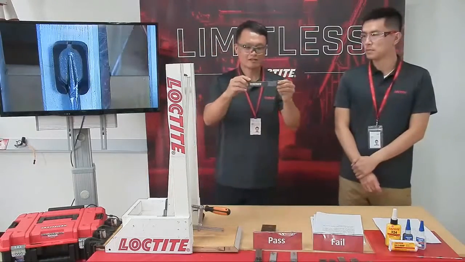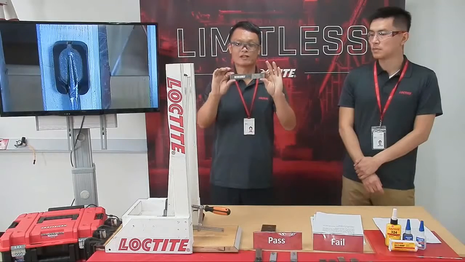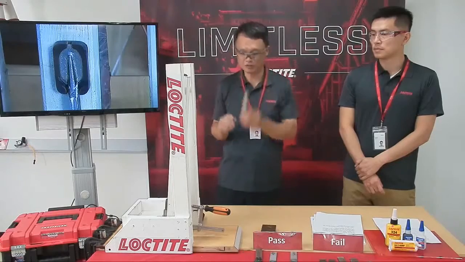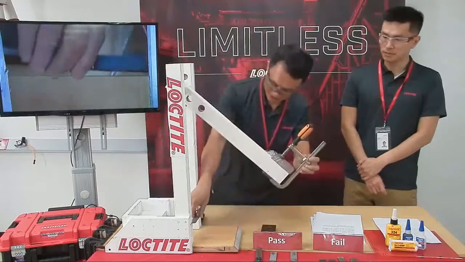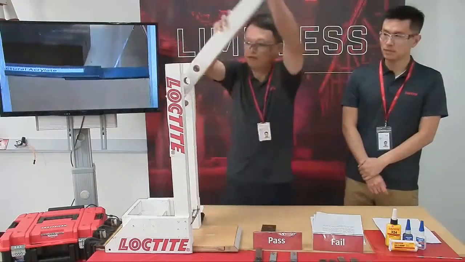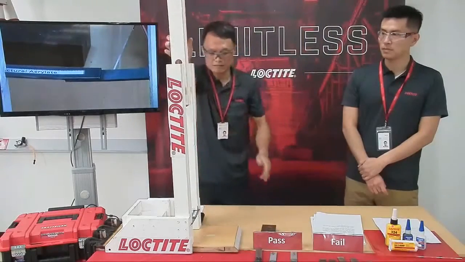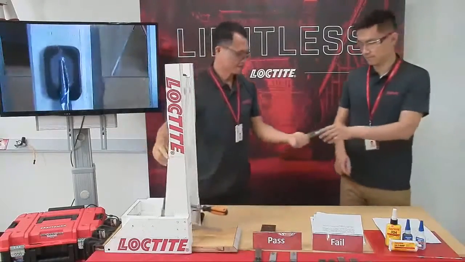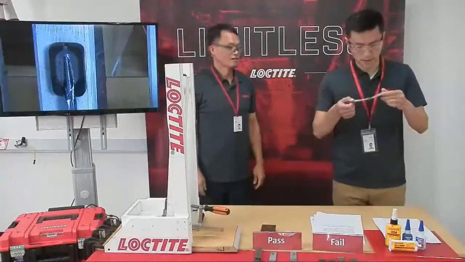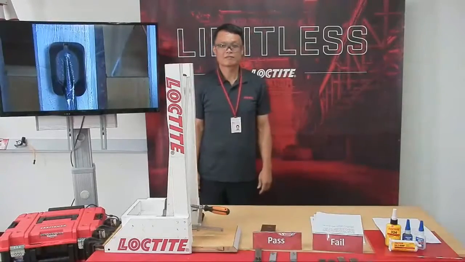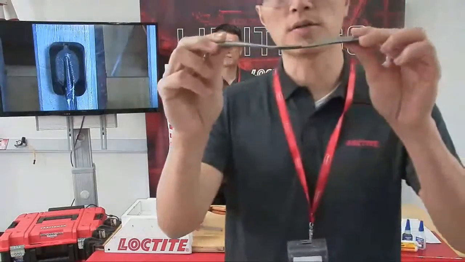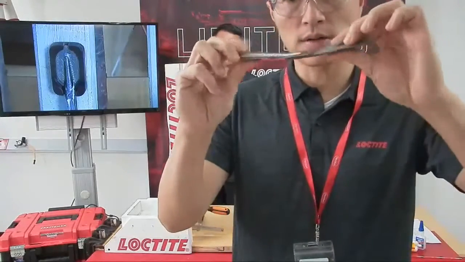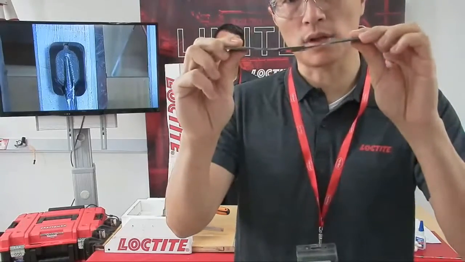This is the structural acrylic. We modified the acrylic by adding polyurethane resin into the backbone. So let's see how it performs here. Wow. I think it's still perfect. You can see the bonding area is totally fine. Nothing happened. But the other parts of the substrate itself distorted a lot.